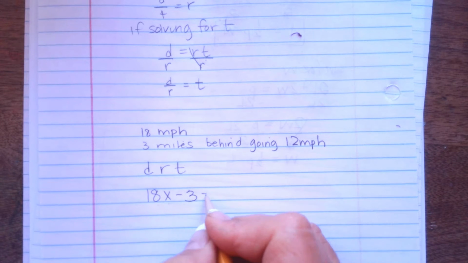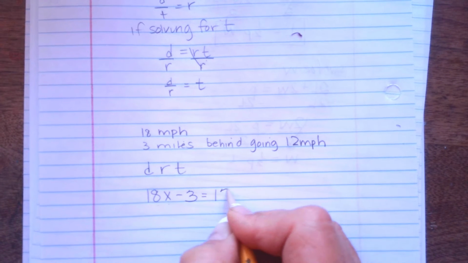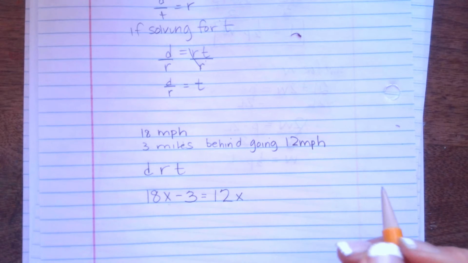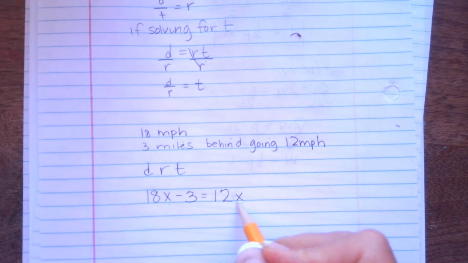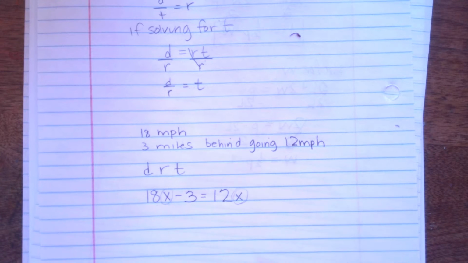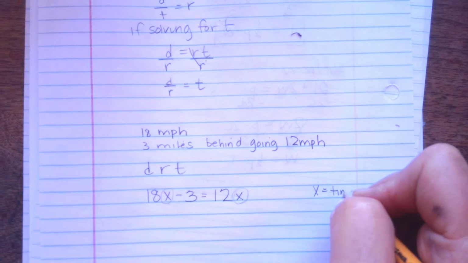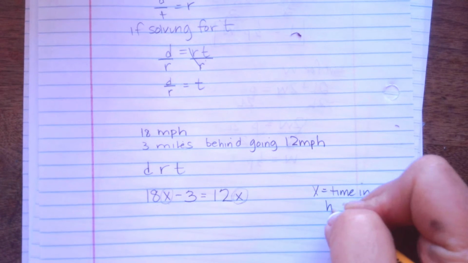And the person that you're trying to catch is going 12x. We don't know this yet. So here's what we have to do. X is the time in hours to catch up.